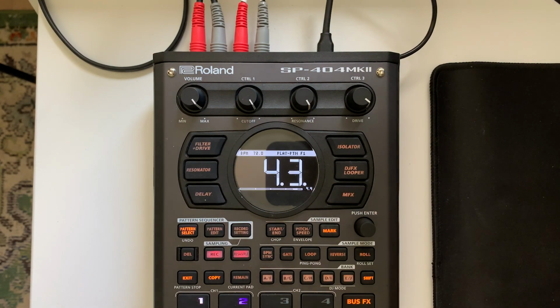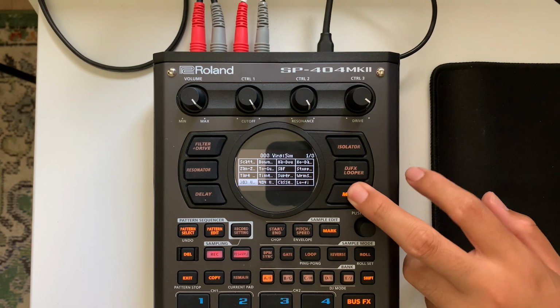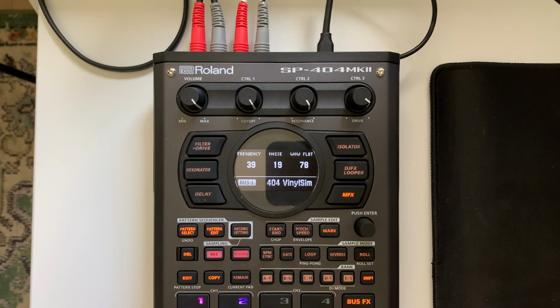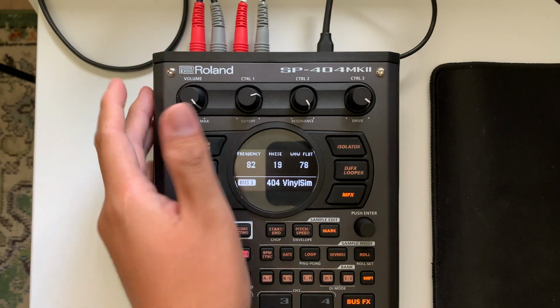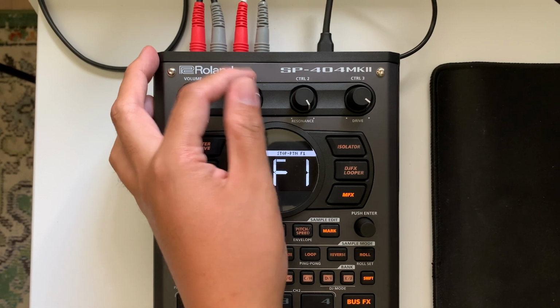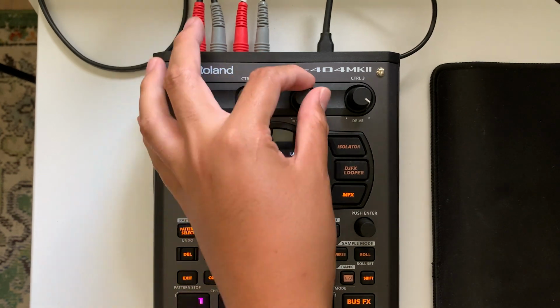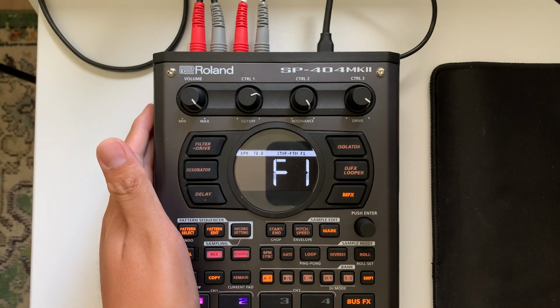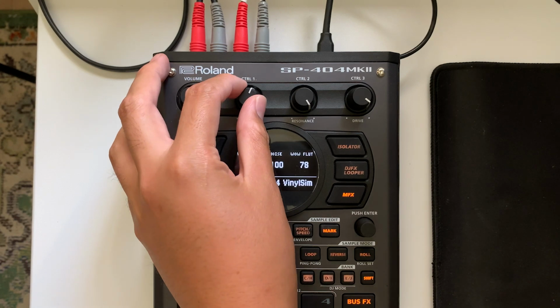So that's pretty cool. Sometimes I'll throw that on a beat if I want to give it that analog record sound, which brings us to the next effect, another vinyl simulator, but this one is the 404 vinyl simulator, coming from the SP404 SX. It also simulates an analog record playing. The difference between the 303 and the 404 vinyl sim is that on the 404 you have just frequency, noise, and wow flutter. On the 303, you have the compressor and the level of the sound effect.